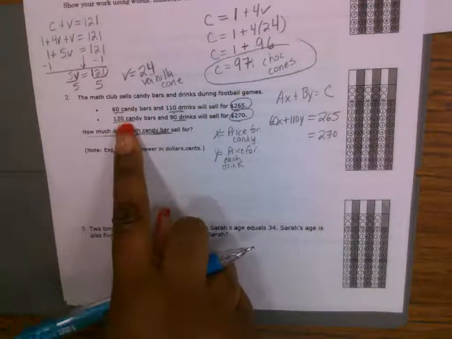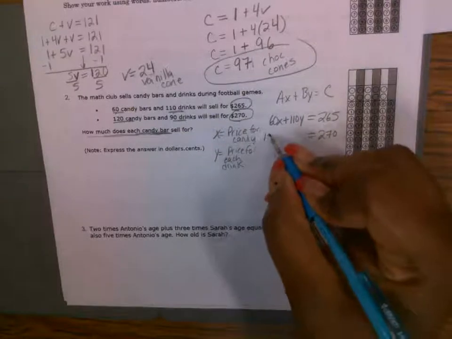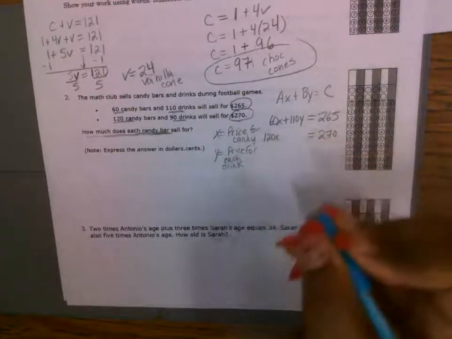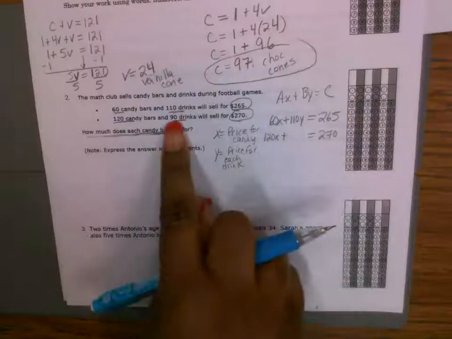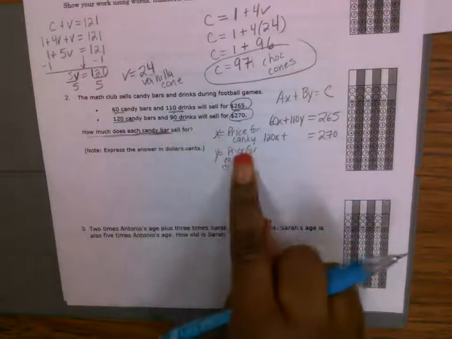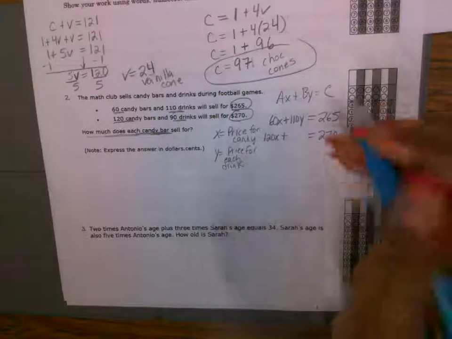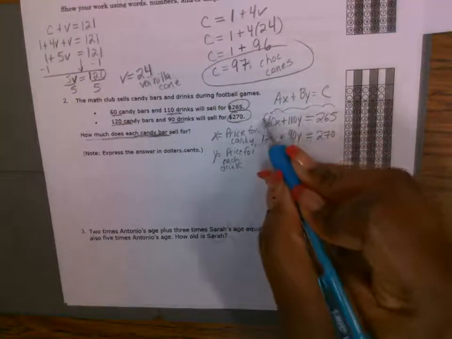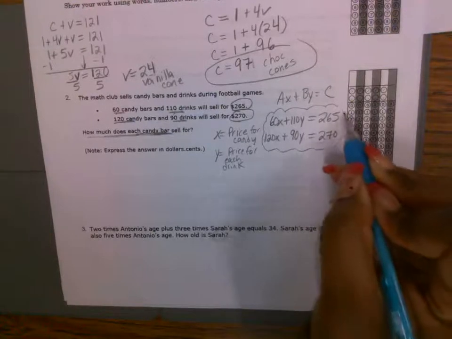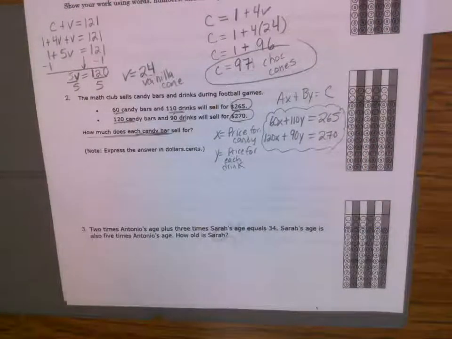Then you got to do the same for this one. 120 candy bars times the price of each. So that's 120X plus 90 drinks times the price of each drink, which is 90Y. So this right here is your system. So now you have to solve this system.